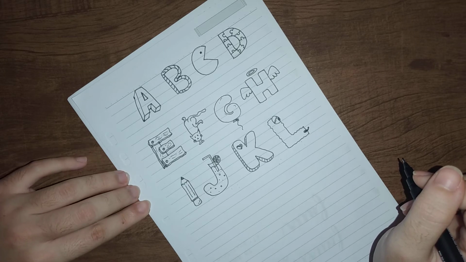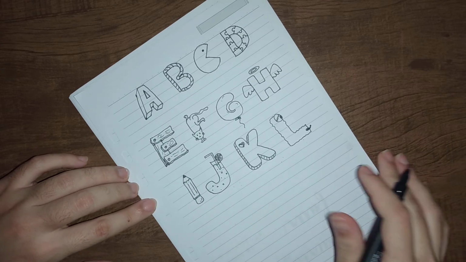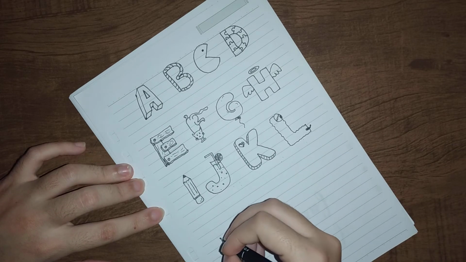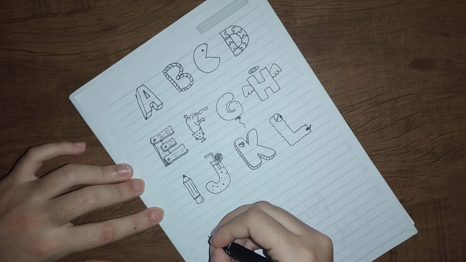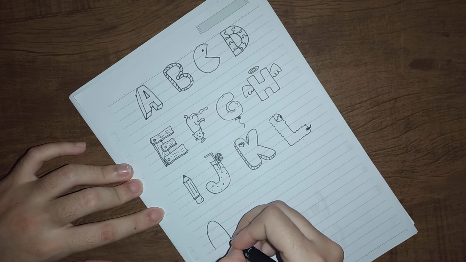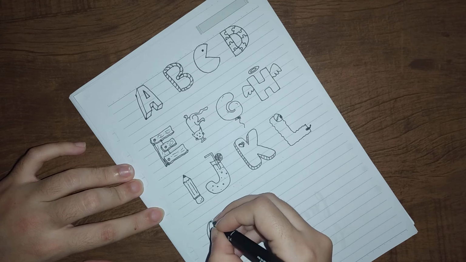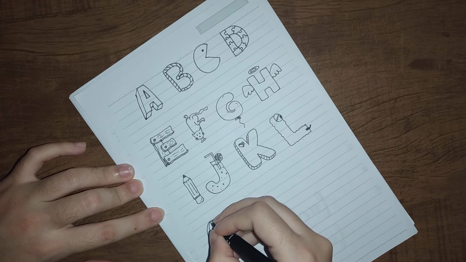We can play with the letter M. I'm gonna try to do that really quickly here.